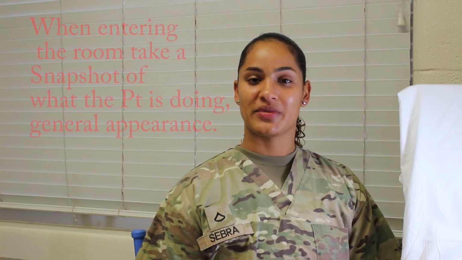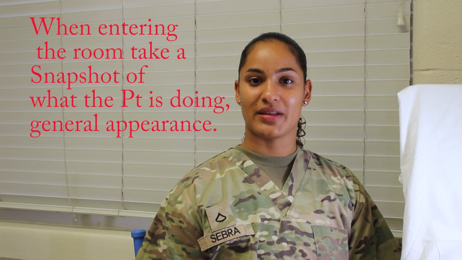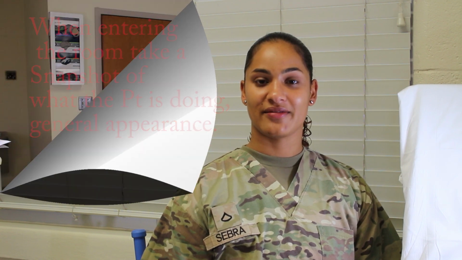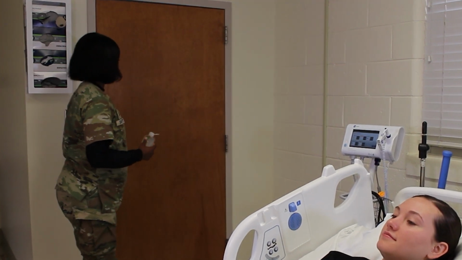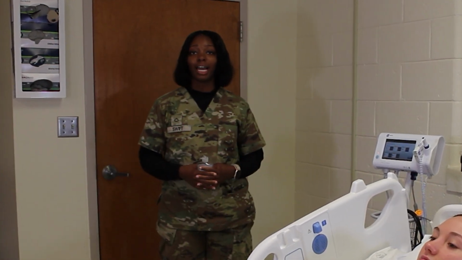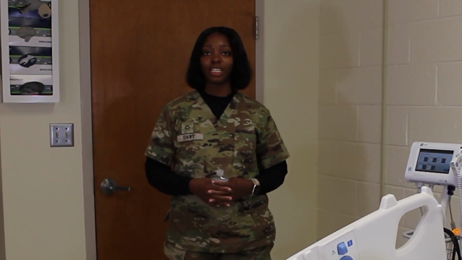Also check the patient's turn schedule and IV solution and rate, and also gather necessary equipment. Check for the patient's cultural and religious considerations. When entering a patient's room, take a visual snapshot of the patient themselves and conduct hand hygiene. Patient is lying in bed, resting, no signs of distress noted.